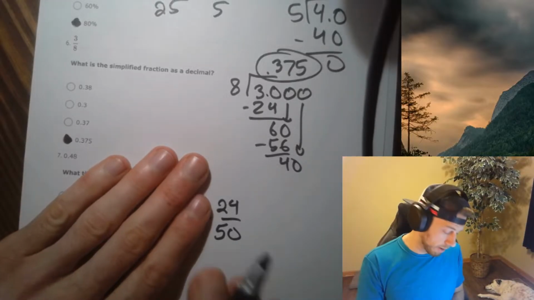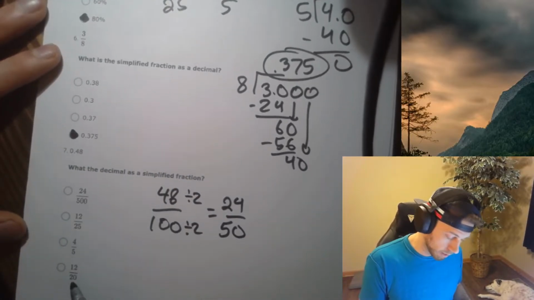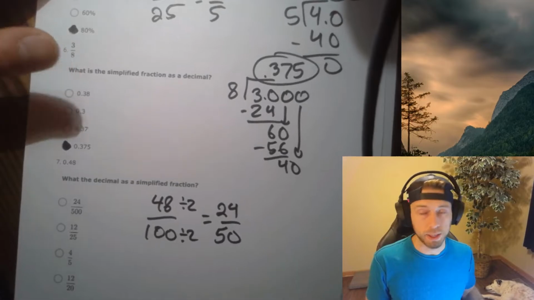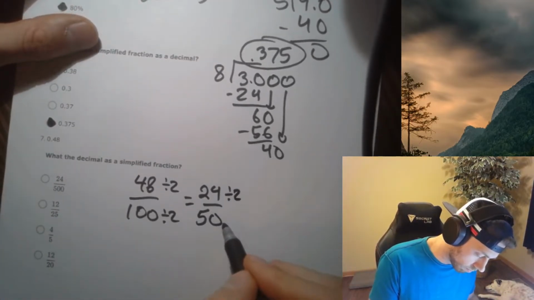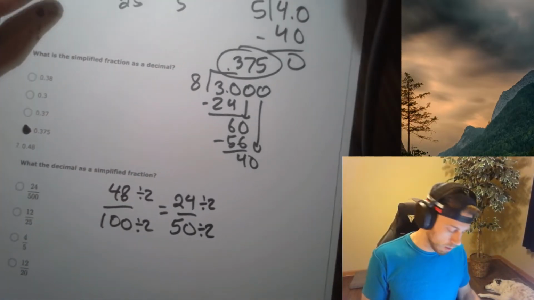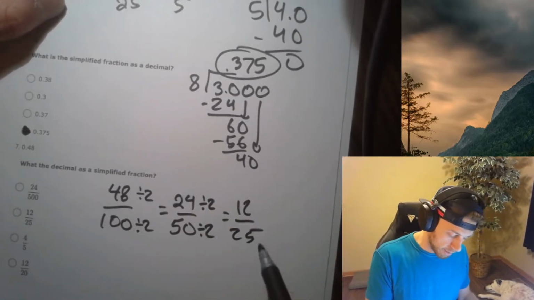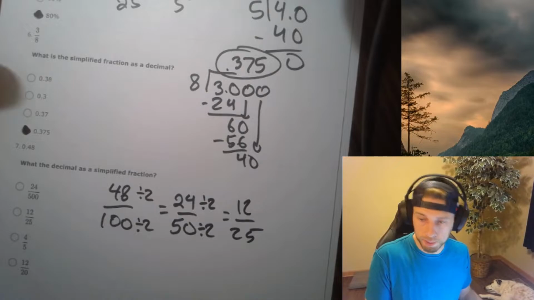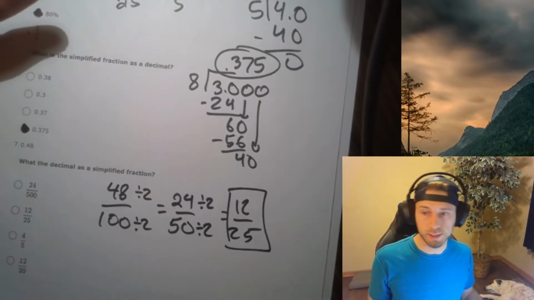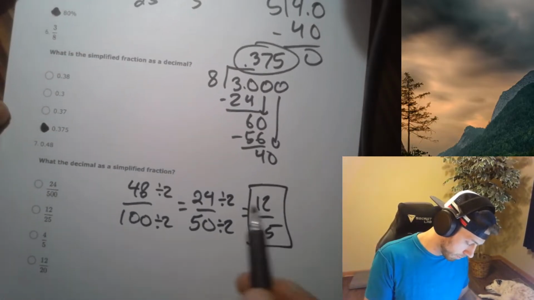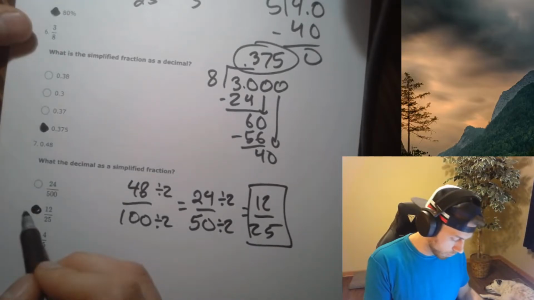It does not give me a final answer because I don't see it over here, right? It needs to be simplified again, but that's okay. I'm going to divide it by 2 again because I know that they're both even again. And in this case, I get 12 over 25. And 12 over 25 doesn't have any more common factors. That's the simplest form. So our answer here, 12/25.